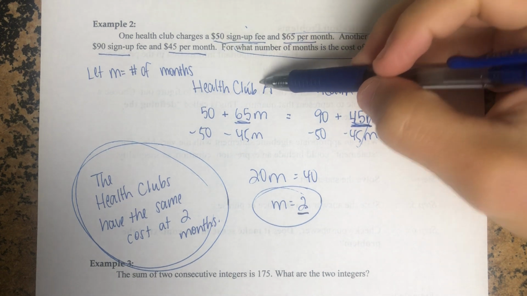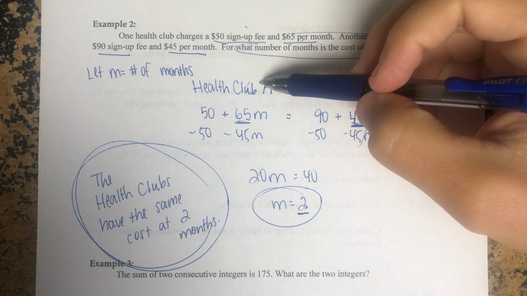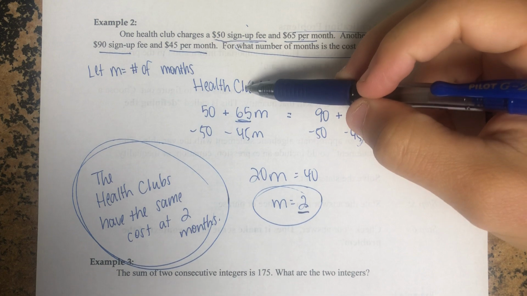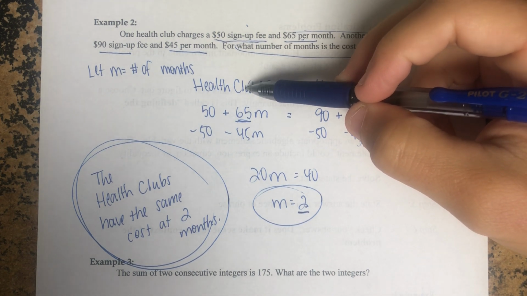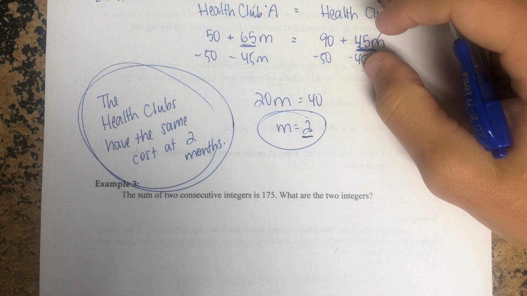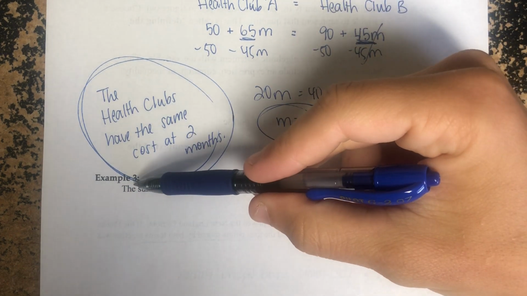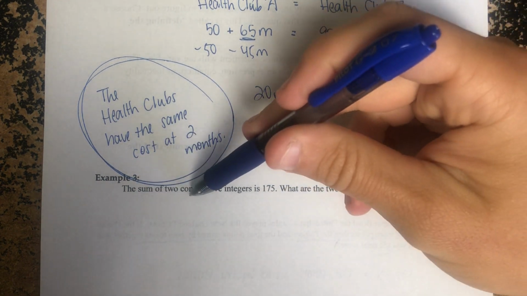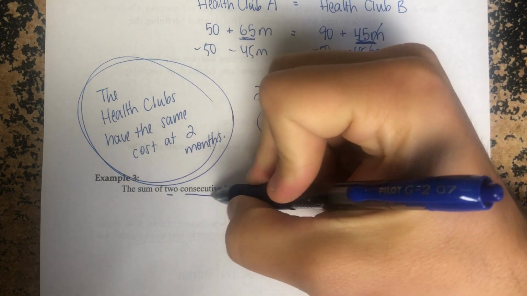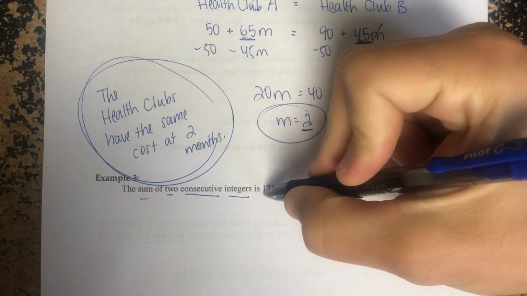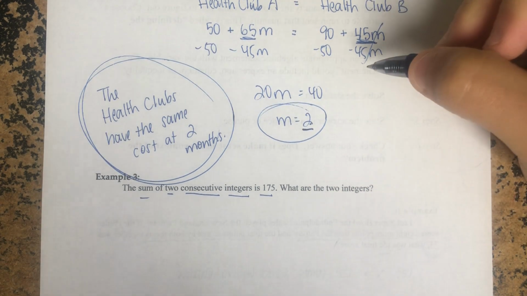I would go to Health Club A if your New Year's resolution is only going to last a month or less. All right, last question. Example 3 says, the sum of 2 consecutive integers is 175. What are the 2 integers?